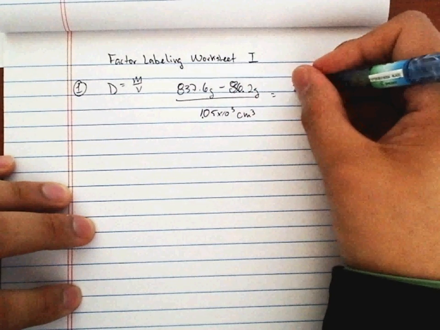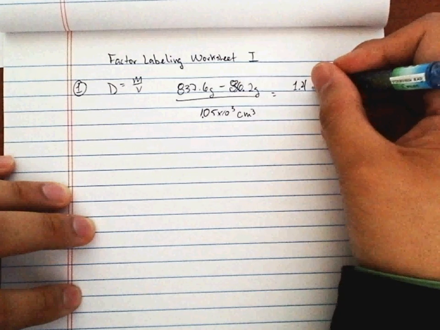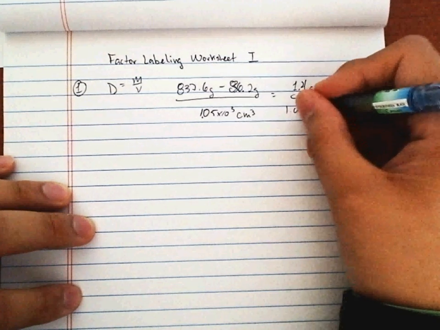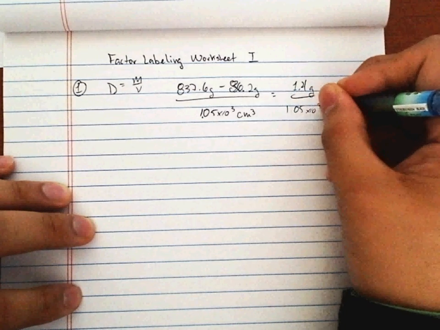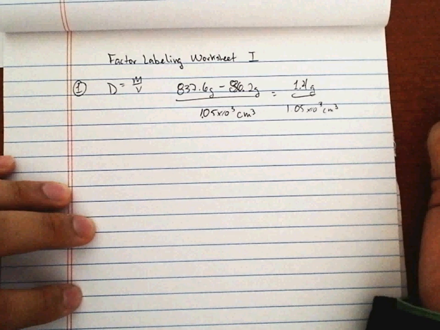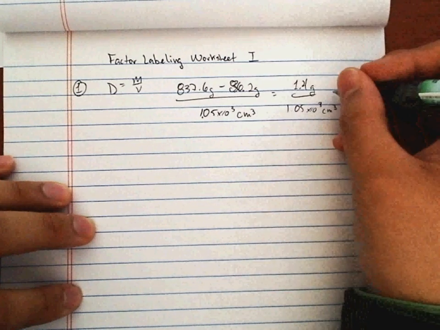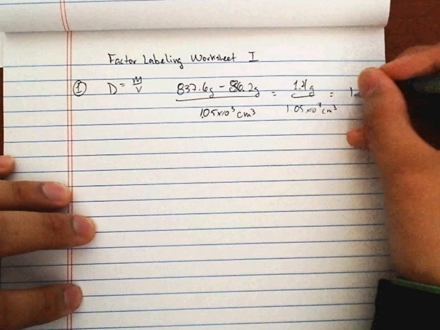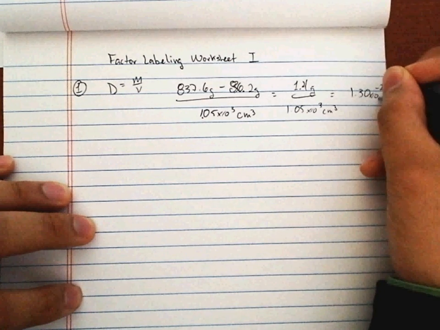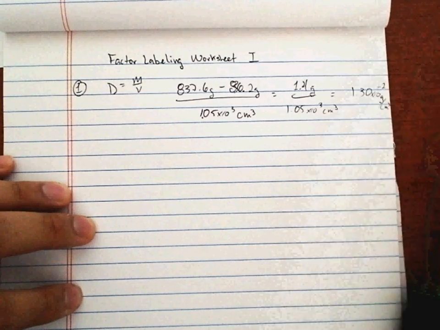So we subtract and we get 1.4 grams, and this is 1.05 times 10 to the third centimeters cubed, and we just plug that into the calculator and we get 1.30 times 10 negative second grams per centimeters cubed.